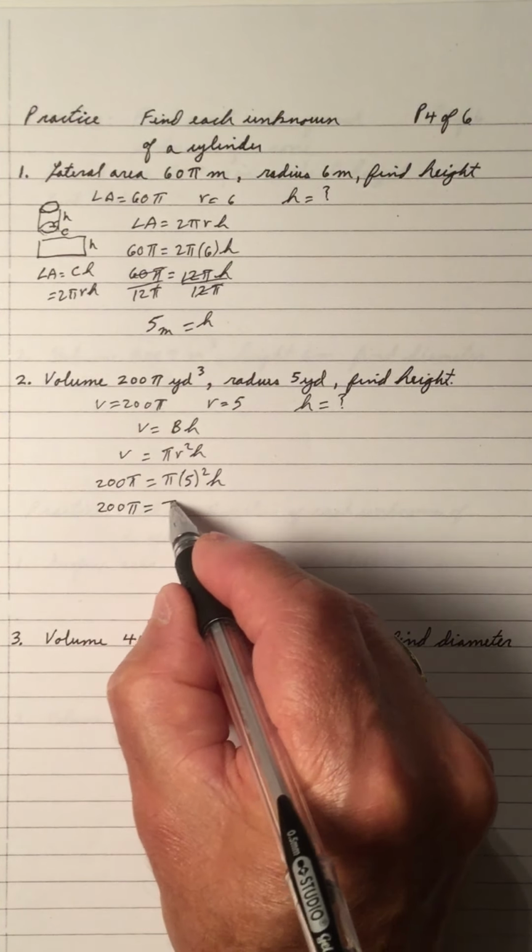Number 3, we're still talking about a cylinder. So the volume is given as 44 pi cubic units, notice. The height h is 11, and we want to find the diameter. What it means to get the diameter, most times you have to get the radius. So we need the radius. So we have the formula for the volume of a cylinder is base area times height. The base of a cylinder is a circle, so it's pi r squared h, the area of a circle times the height.